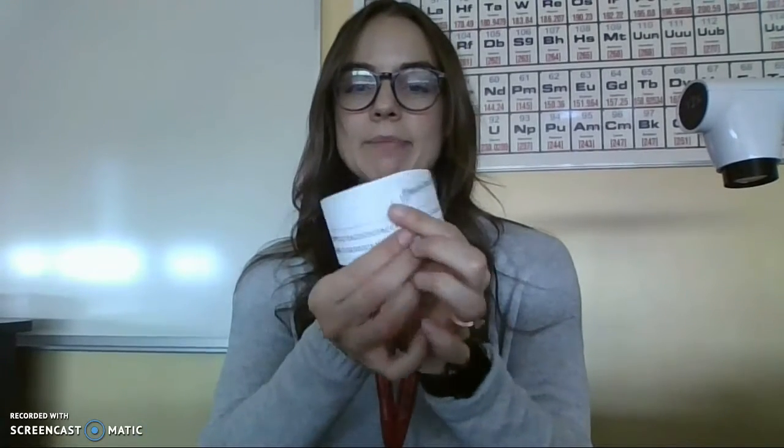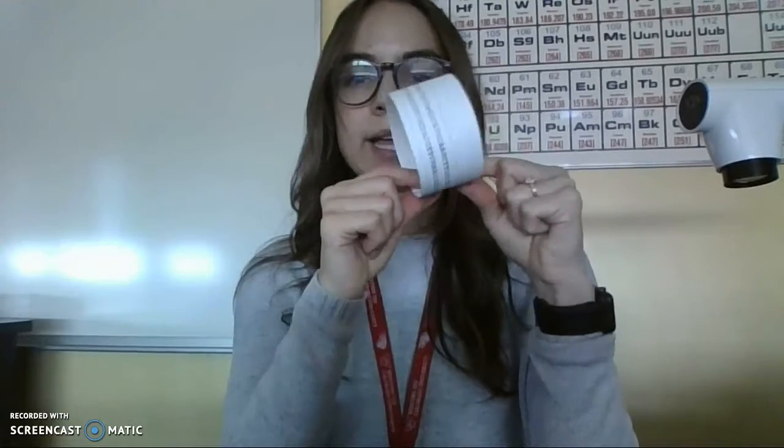Okay, so let's model restriction enzymes and transformation. I have a bacterial plasmid. So this is DNA, you can see the letters here, but it is in a circle. This is what the DNA is like in bacteria. This is a plasmid. And I have a section of DNA from the jellyfish, specifically the GFP gene.